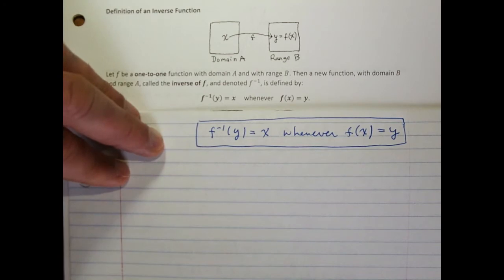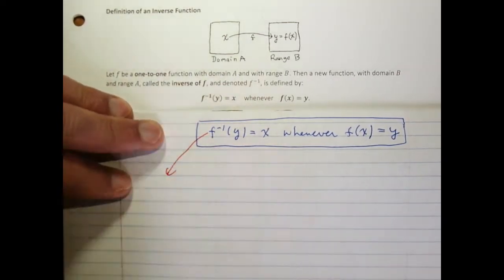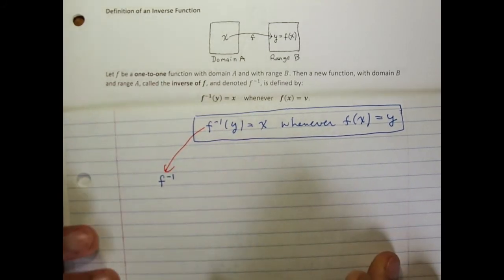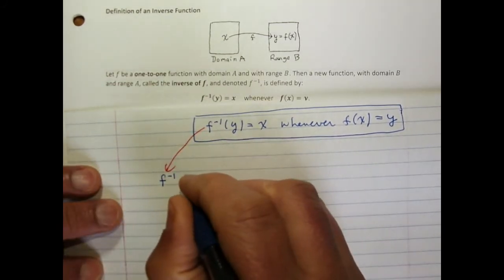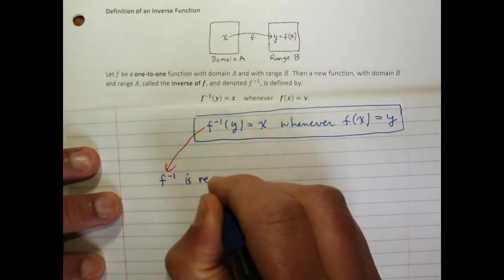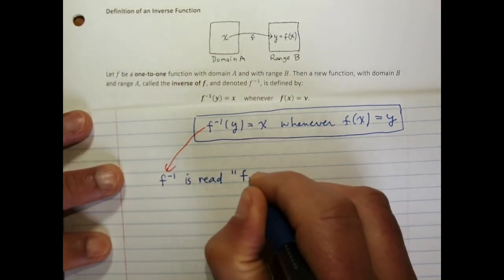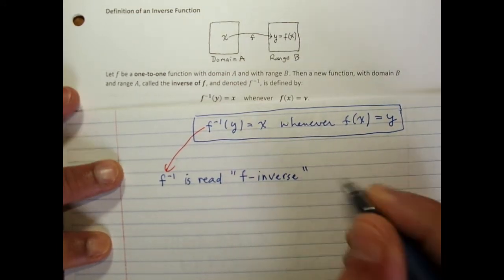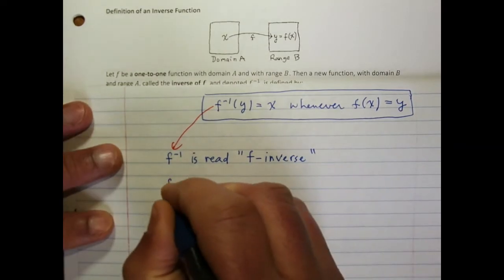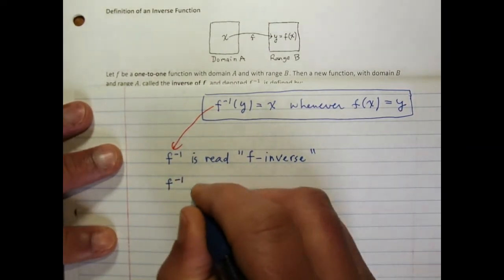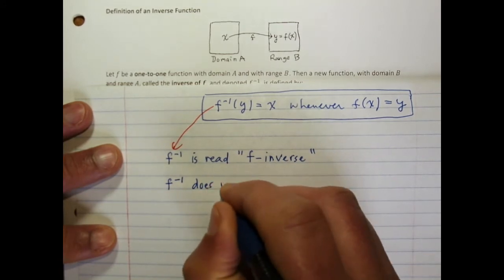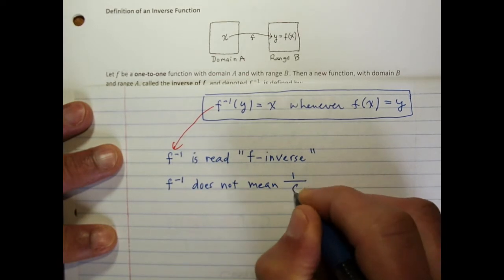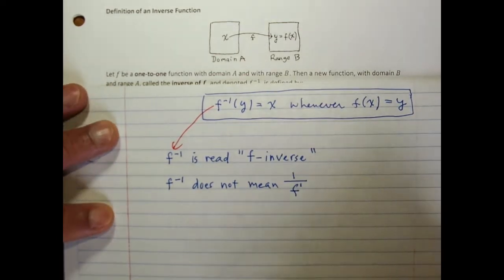Now I've introduced notation here where I've written this f with what looks like a -1 exponent. That is read f inverse. We do not say f to the -1 power. Unfortunately, f inverse does not mean 1 over f to the first power.